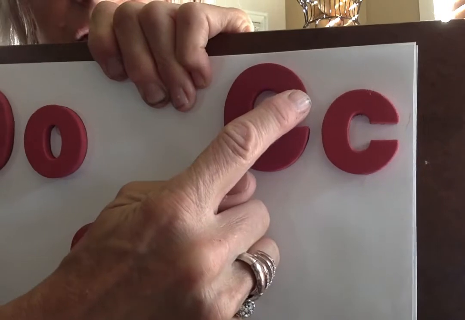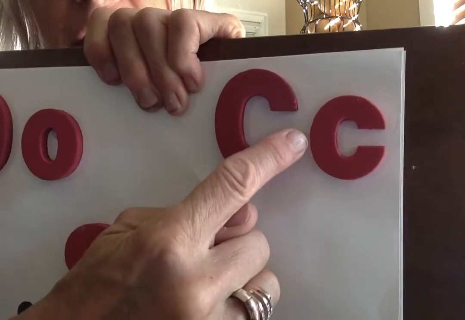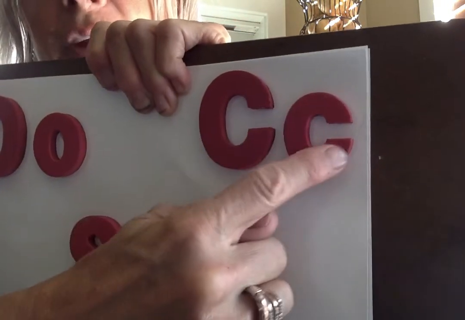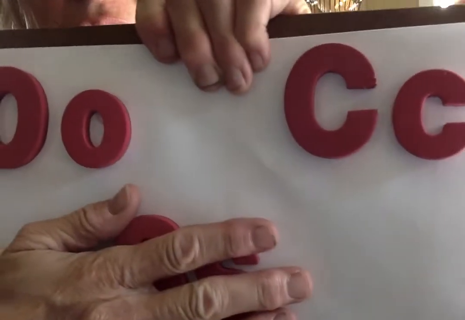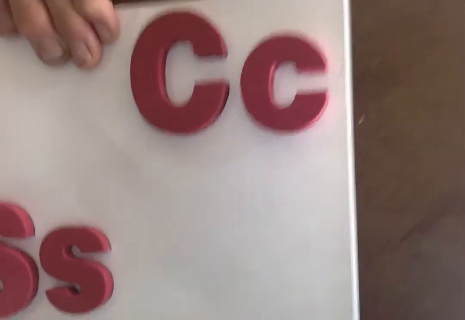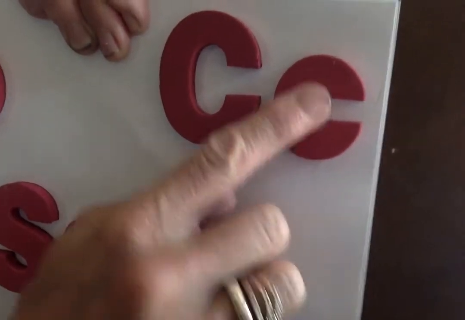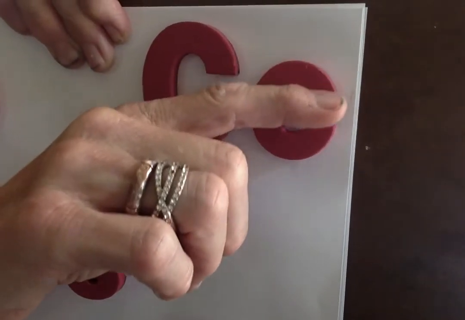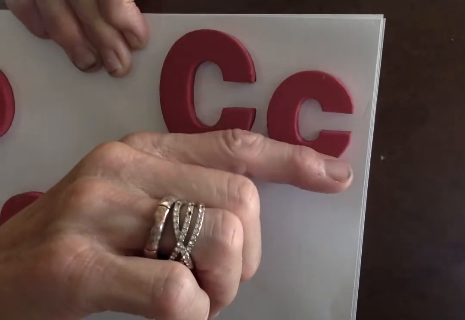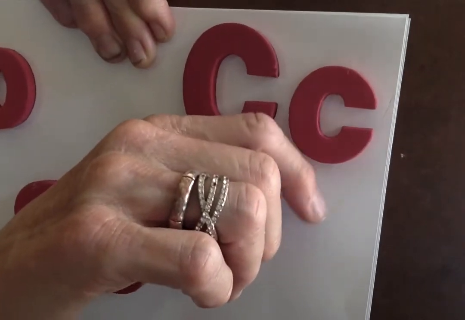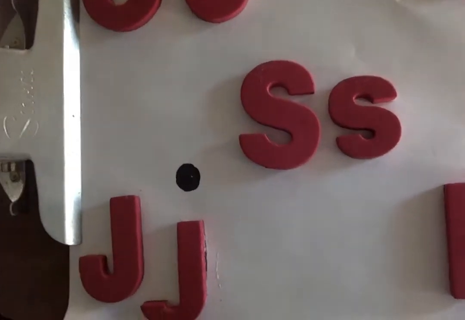Okay, now we're going to go over here to the C. Let's trace it. Get your finger out. Curve around and stop. Curve around and stop. I would like you to find the lowercase c. Lowercase c. If you chose this one, you're right. It's shorter, isn't it? It's smaller. Lower. Lower meaning down. Lowercase. Shorter.